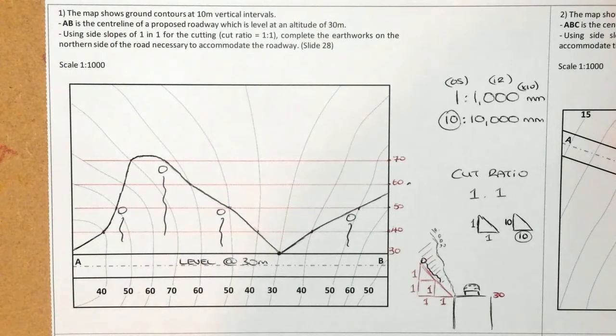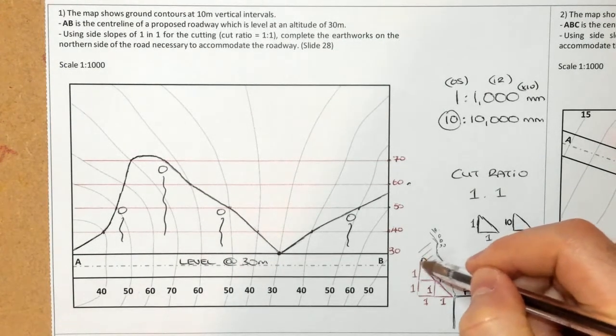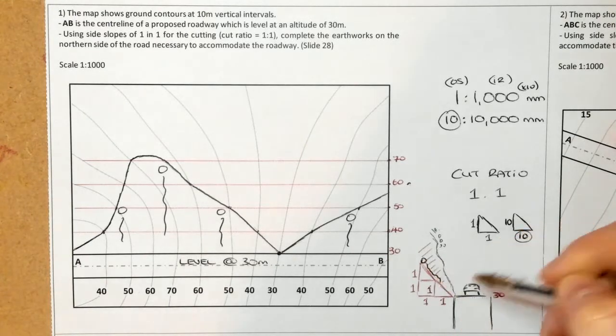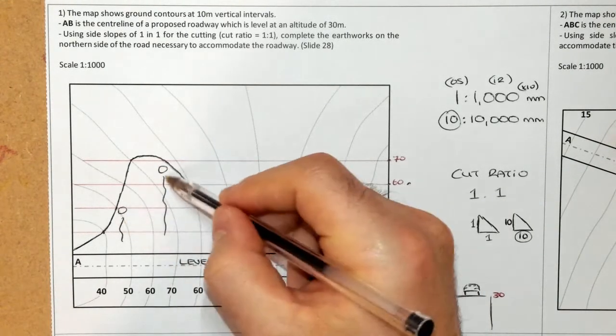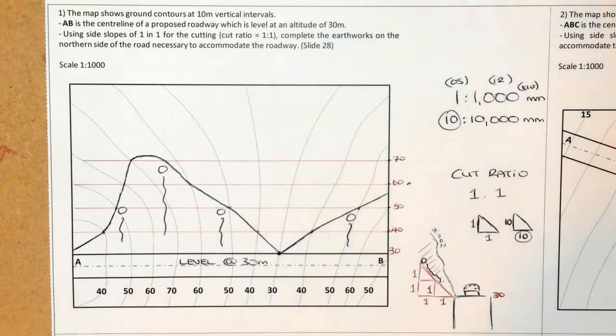Whereas the fill one is when the ball is at the top of the road and rolling away from the road. A cut one is where the ball starts away from the road and rolls towards it. So it starts up here at the top of the slope and it rolls down towards the road. That's how you identify that it is a cut area. So that's the first question done, guys. What we're going to do now is scan over here to the second question on the right hand of the page.